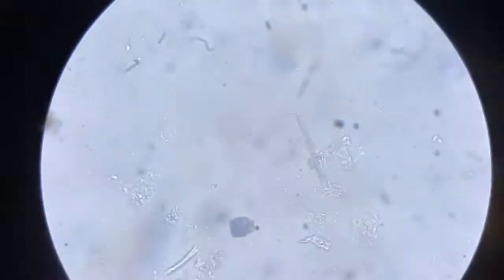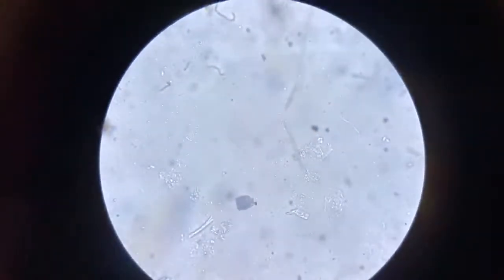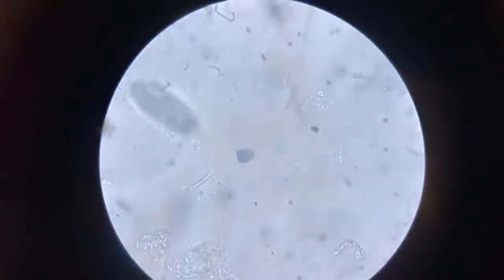The micro world is a very fascinating one, and you never know what you will bump into.